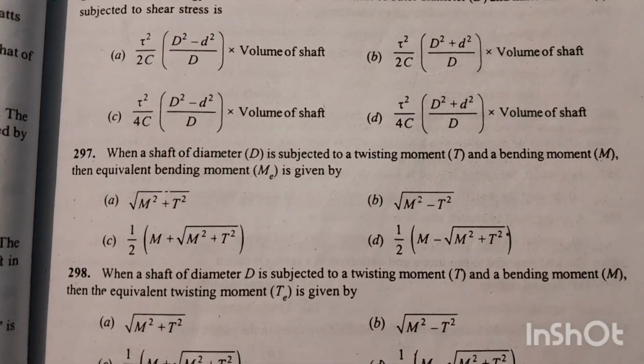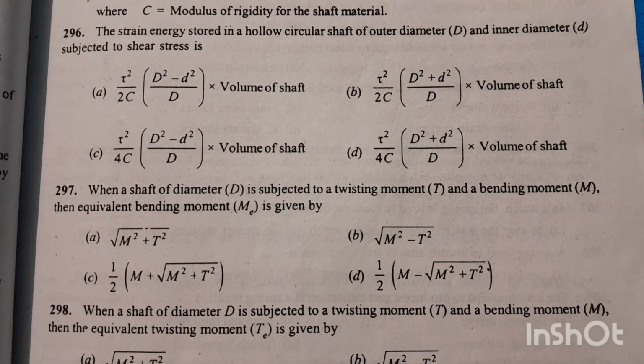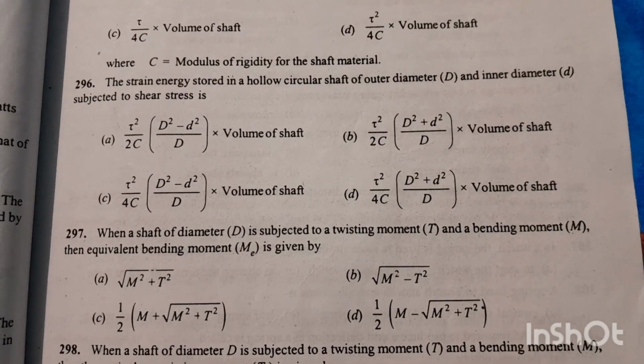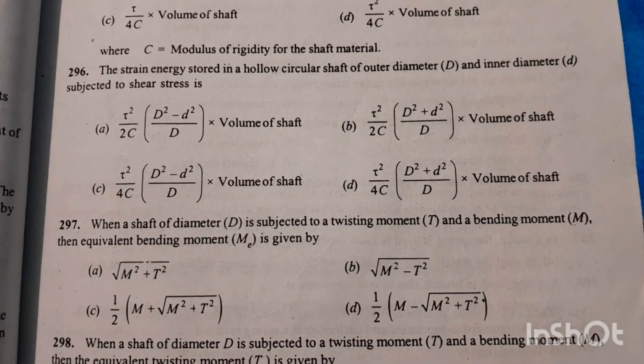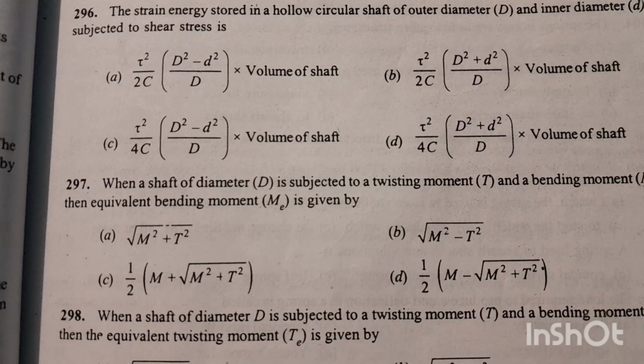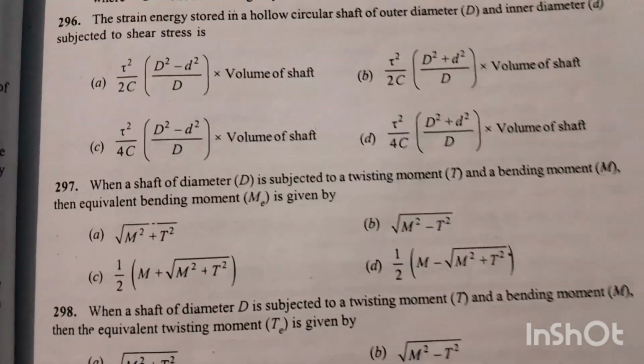Next question 297. When a shaft of diameter capital D is subjected to a twisting moment capital T and bending moment capital M, then the equivalent bending moment ME is given by. Option C is the right answer, half into (M plus root over of M square plus T square).